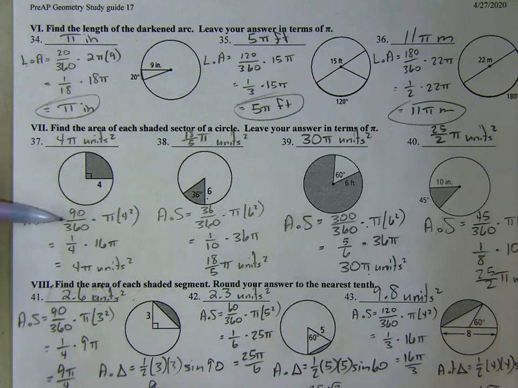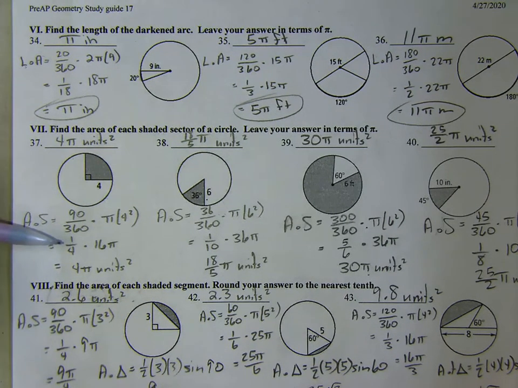90 over 360, that's a fourth. A fourth, and the area of a circle is pi r squared, so pi times 4 squared. A fourth of 16 pi is 4 pi, and I put units squared since we didn't have any units.